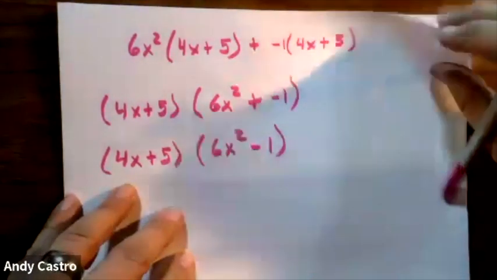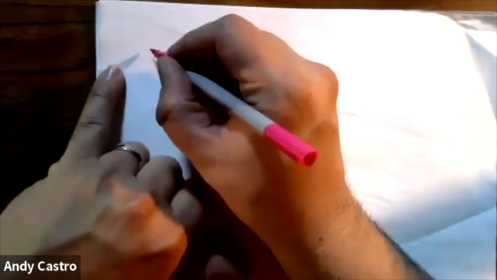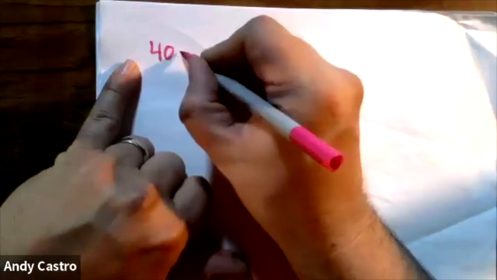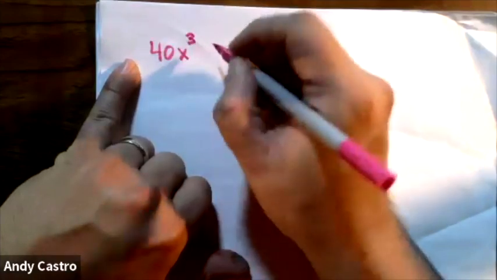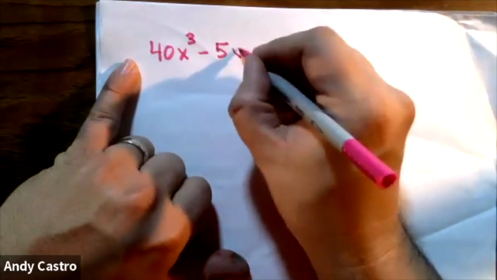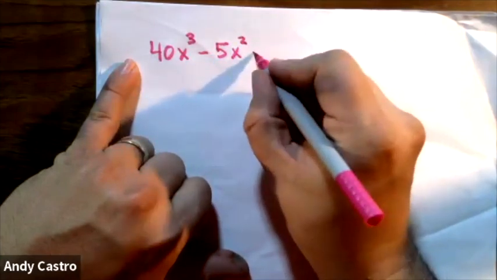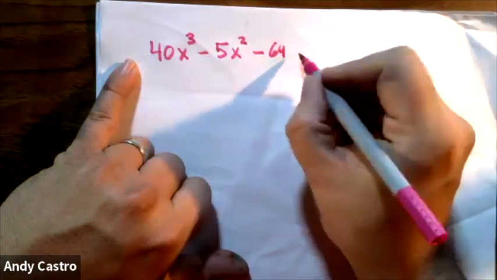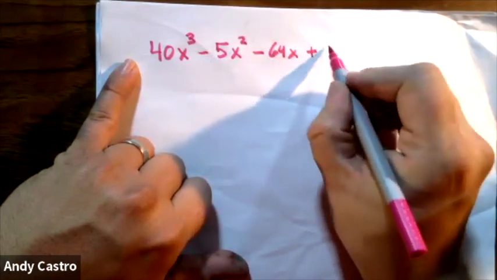Good deal. Let's do another practice one. Again, we're doing factoring by grouping. So this time we're going to do 40x cubed minus 5x squared minus 64x plus 8.